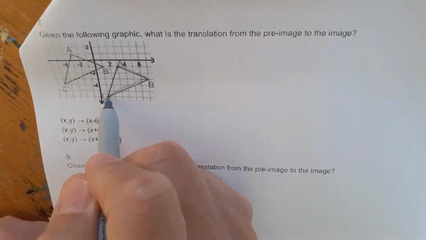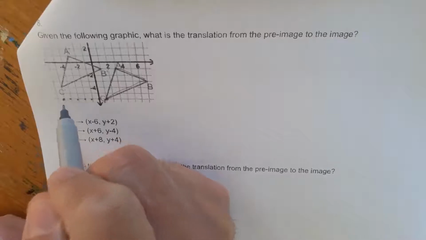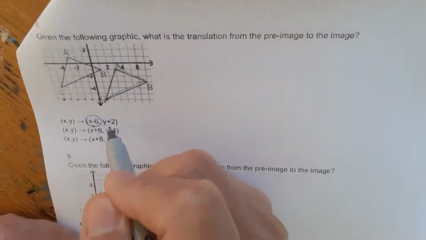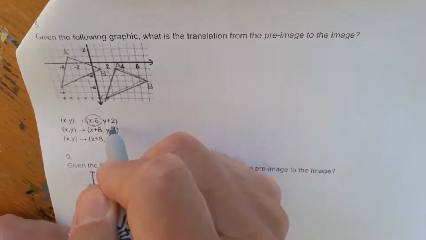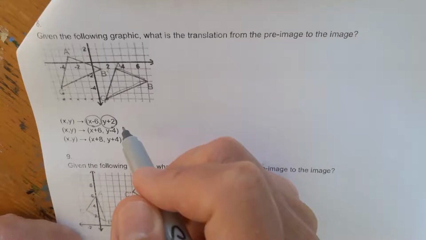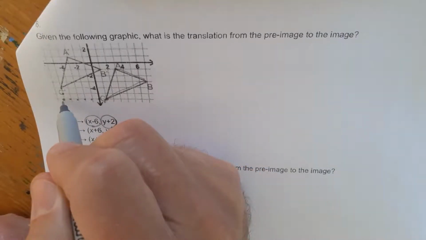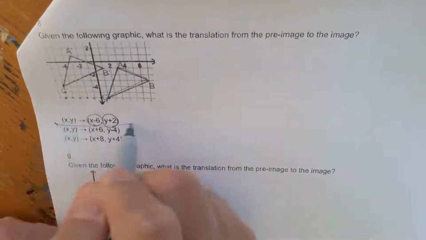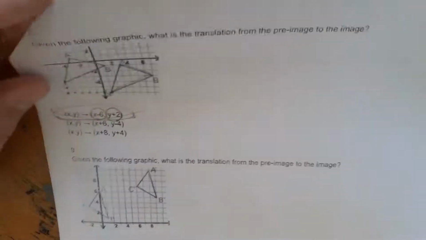So looks like this point's moving over how many? 1, 2, 3, 4, 5, 6 points to the left. So notice we have x minus 6 here. And then it's being moved 1, 2 points up. So we have y plus 2 coming up here, right? So two things are happening. The x is moving backwards 6 to the left, and up 2 right here. So this is our translation from pre-image to image.